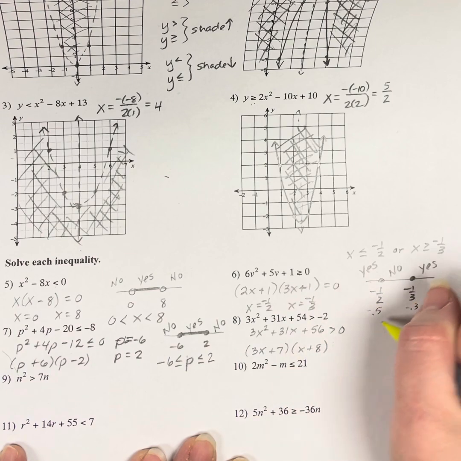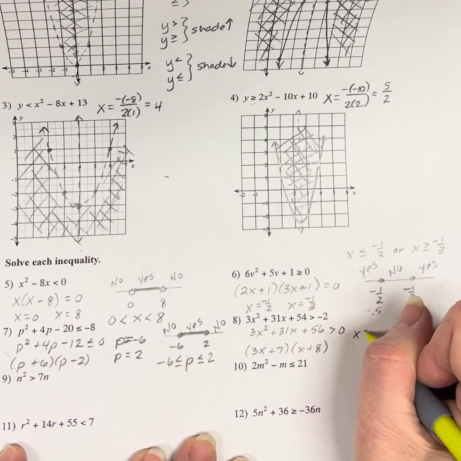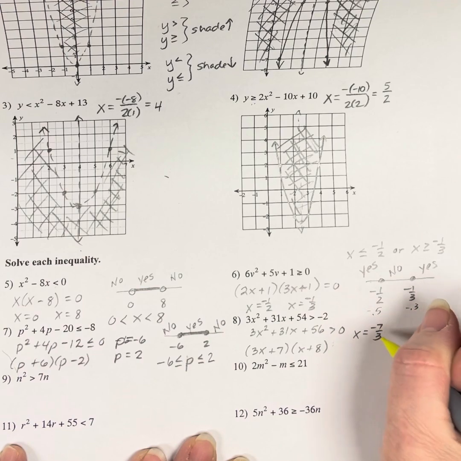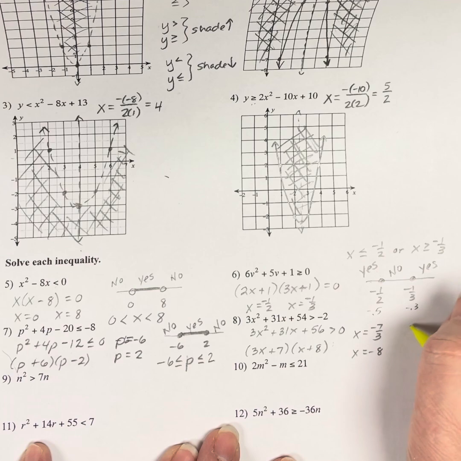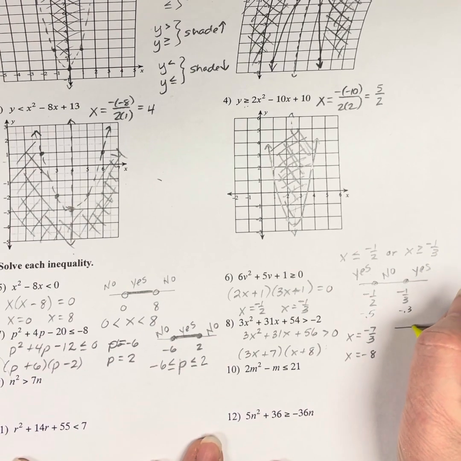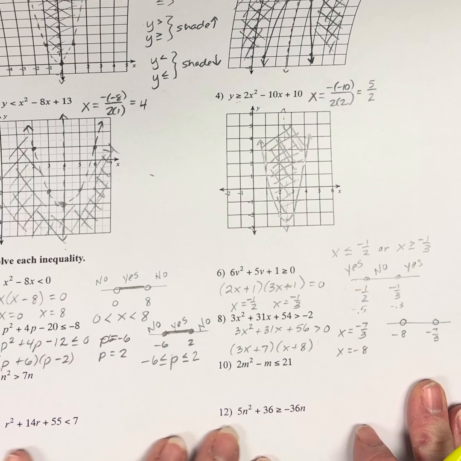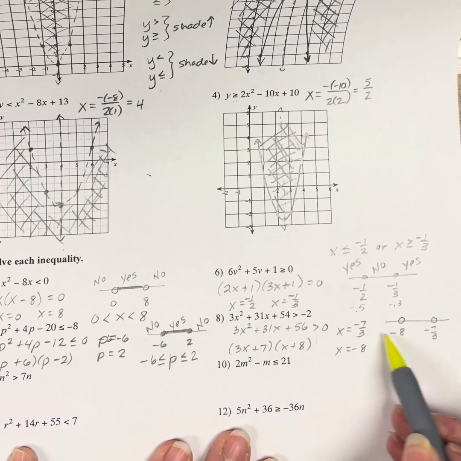So then I have x equals a negative 7/3 and x equals a negative 8. So take our number line. Now this is not equal to, so these are open, negative 8 and negative 7/3.